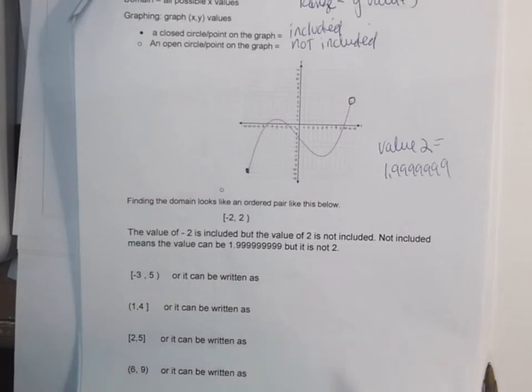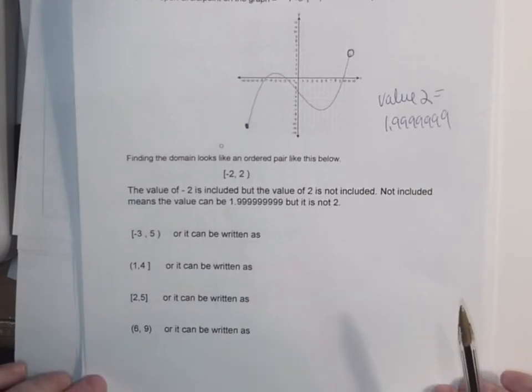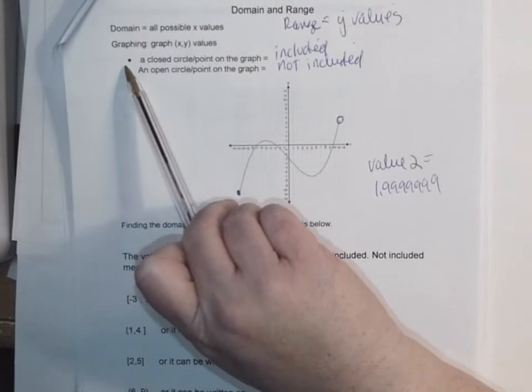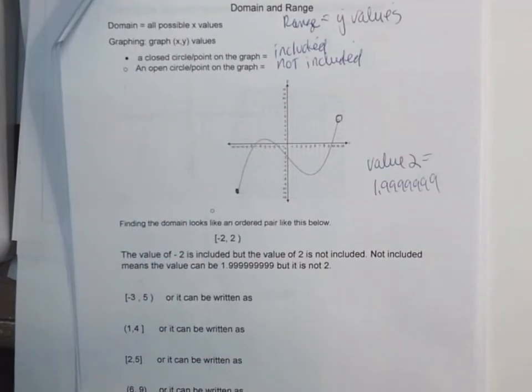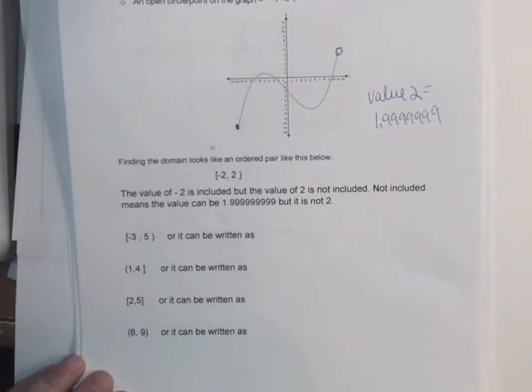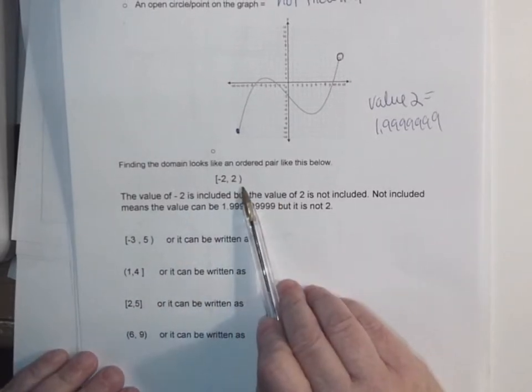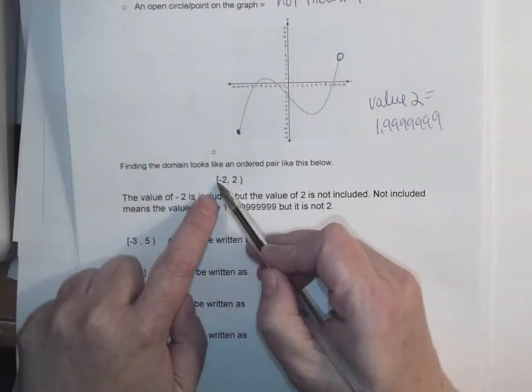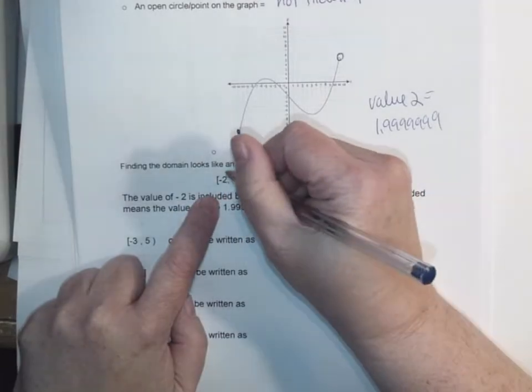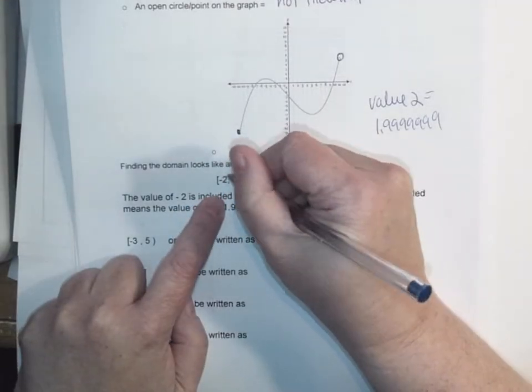Okay, so it takes a little bit to look at these, but let's look at how to state this when we're writing our ordered pairs. So right here, you can see that my ordered pairs, I made this up, are -2 and 2. When you have a square bracket like this, it's talking about that that value is included.